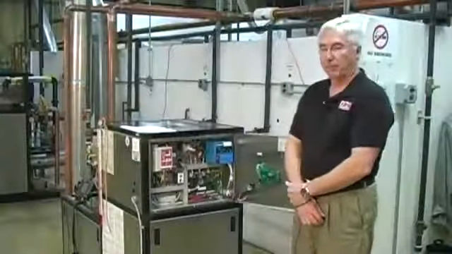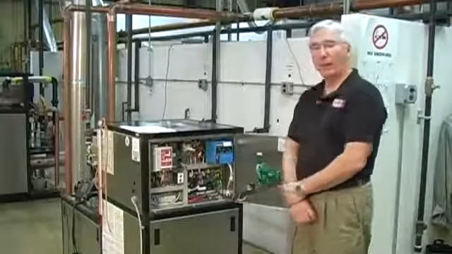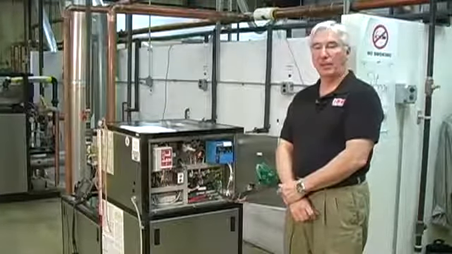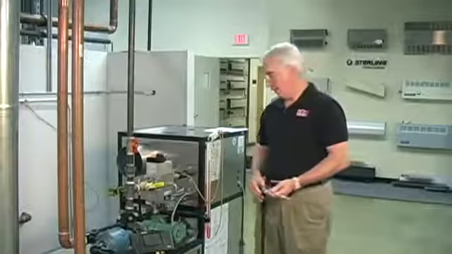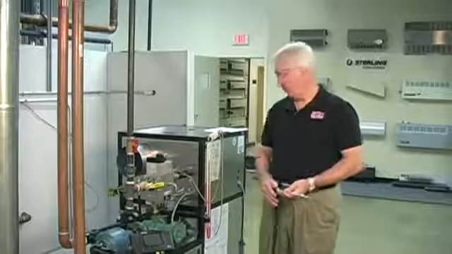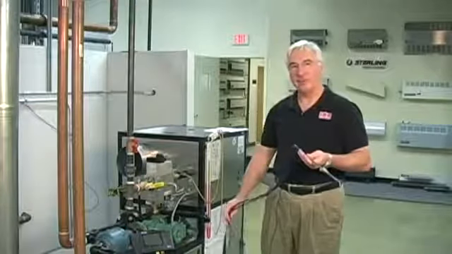We've established our low fire at this point in time, and now we can go ahead and set up our combustion analyzer and check our low fire combustion. Here we have our combustion analyzer ready to operate. We've got our fuel selected, and we're reading 20.9% oxygen.